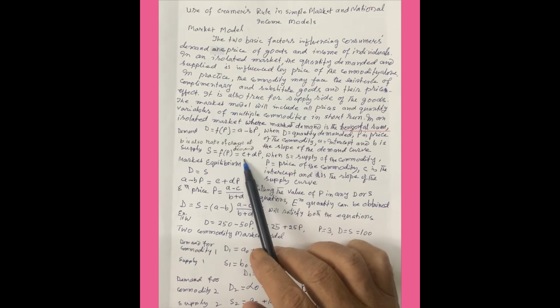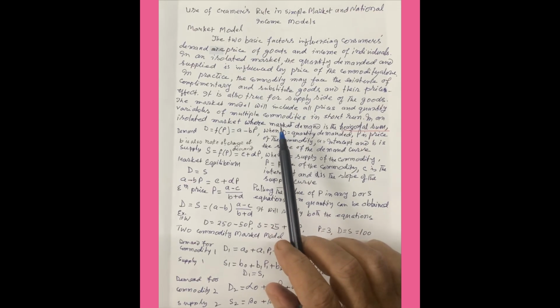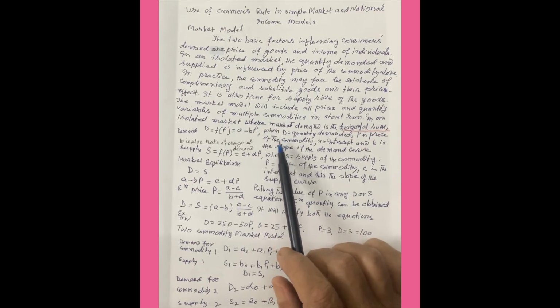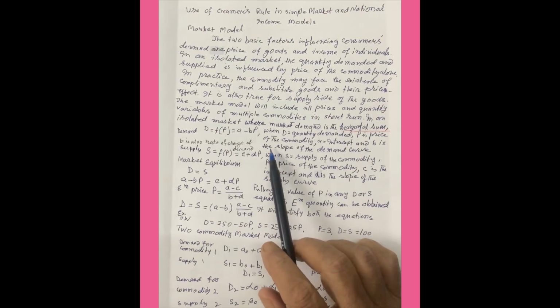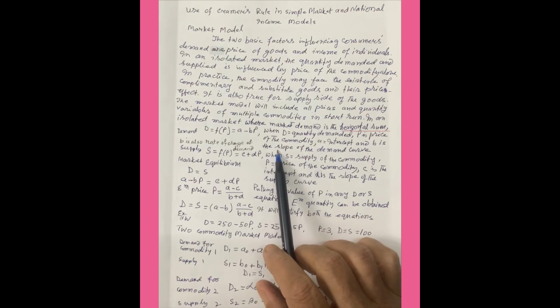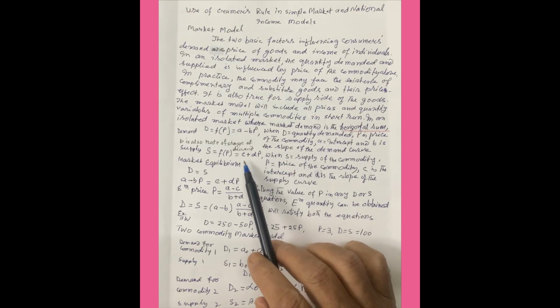But under perfect situations, this is the market model where products are homogeneous, and buyers and sellers have full knowledge. In that case, there may not be a negative intercept.